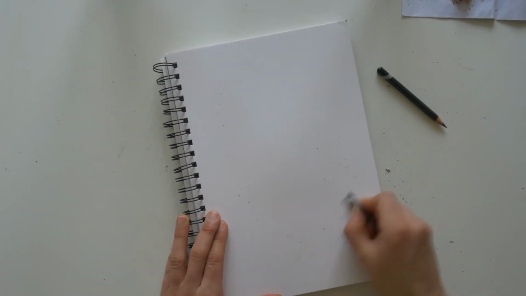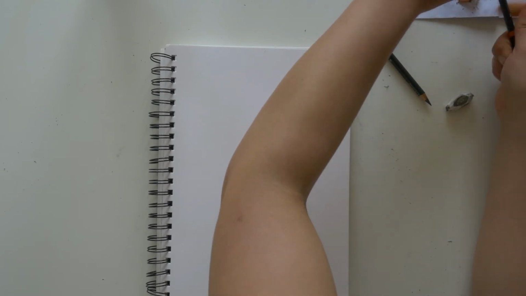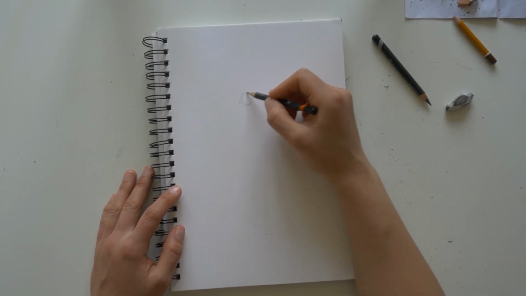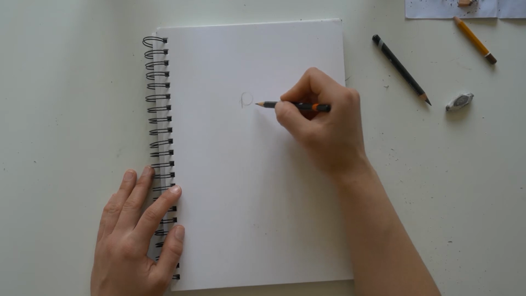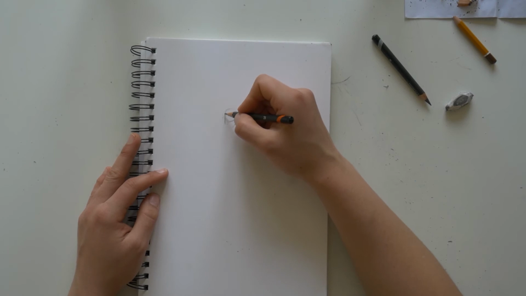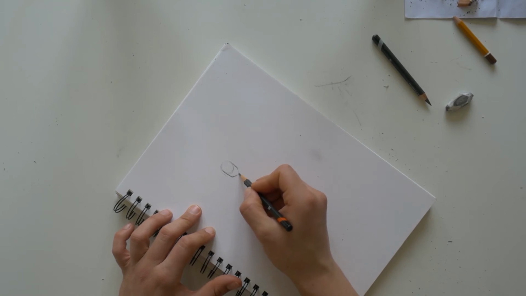And now for the male figure. We're going to start with a little circle for the head, and now we want the jaw to be a bit more square because it's a male figure, so I'm going to come down and square off that jaw a bit more.